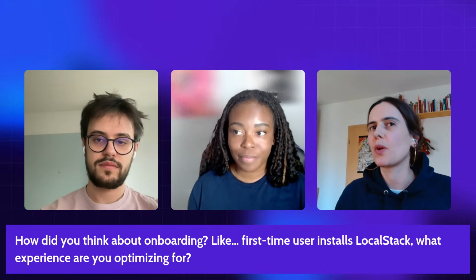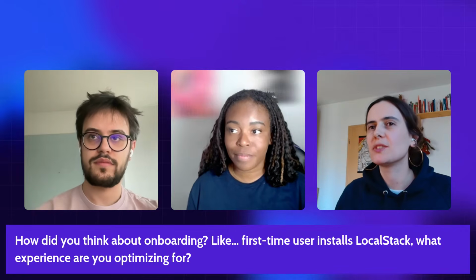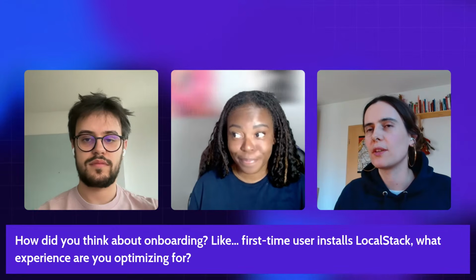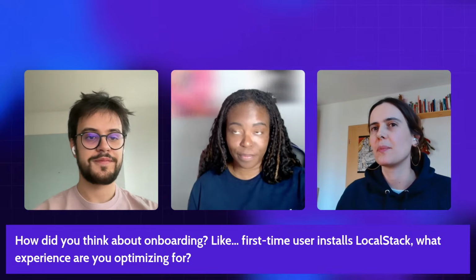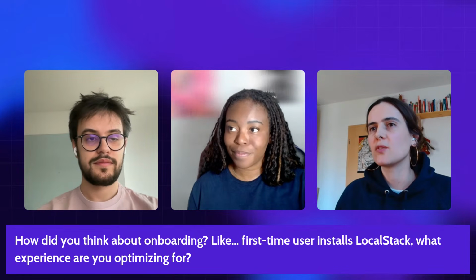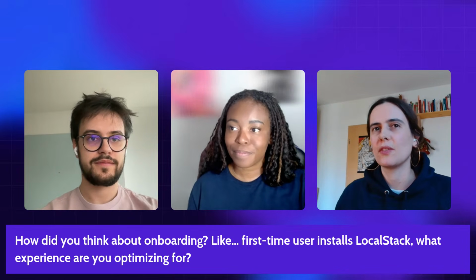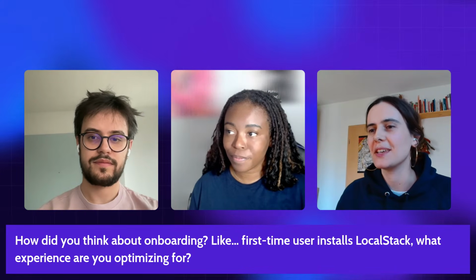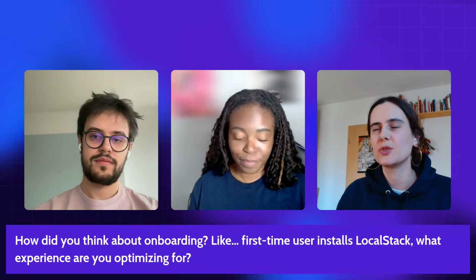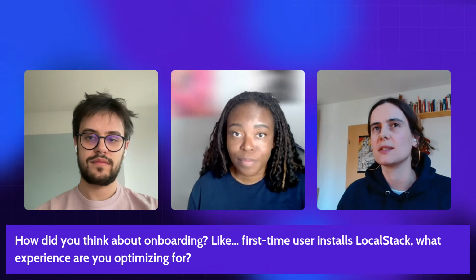It should just work. We just need to type lstk. It will authenticate in their browser, and then they should be set to get started. That's really what we're optimizing for. It should be very easy, very quick to get started and create your resources.